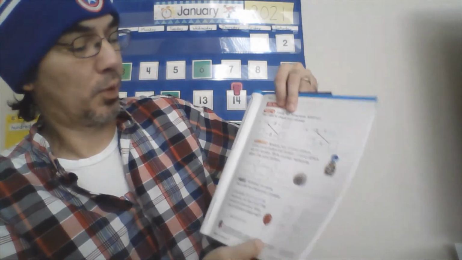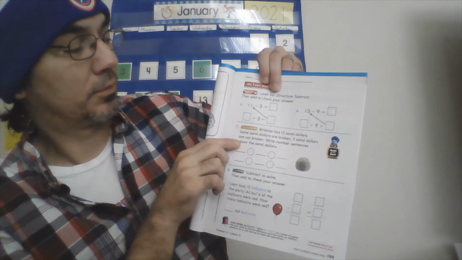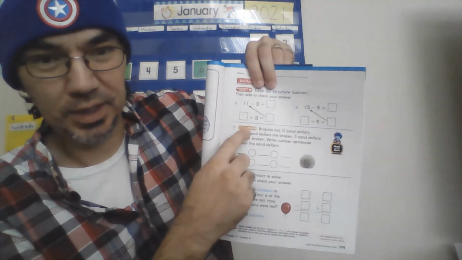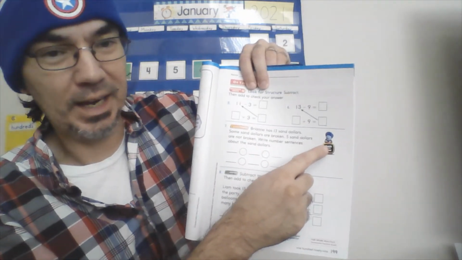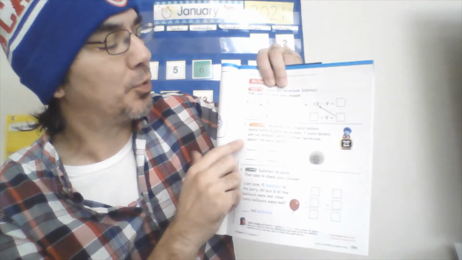And on page 199, do 5 and 6. And number 7, this is a bit of a challenge. It's got our special guy over here in the orange. That means that it's a little bit more challenging. But you can do it.